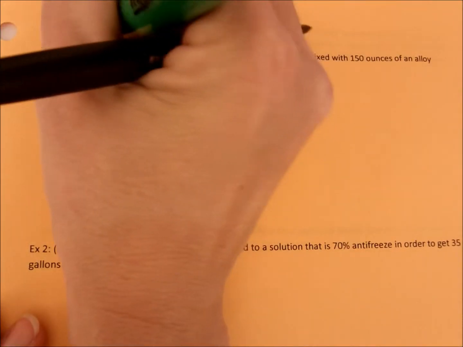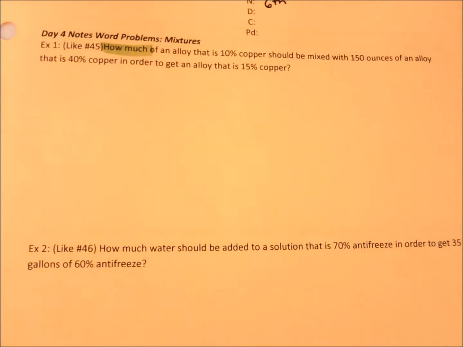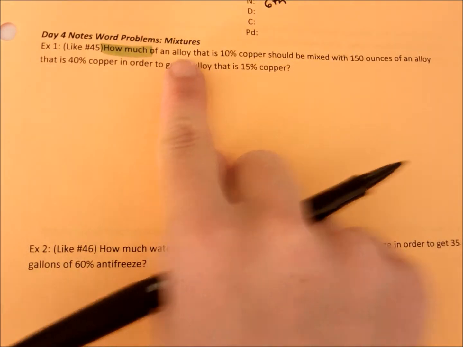First thing I want you to note, it says how much. How much indicates the what? Variable, that's right. So we're looking for the variable. How much indicates an amount of an alloy that is 10% copper.